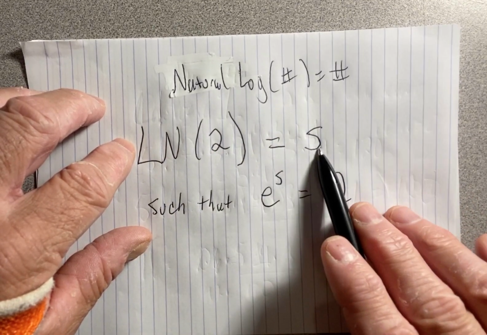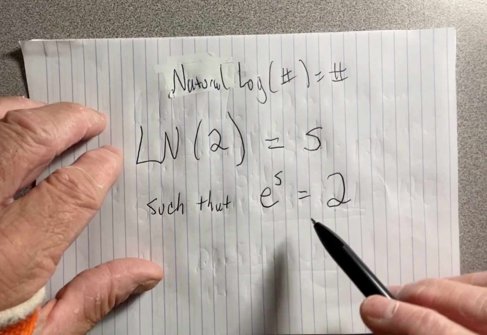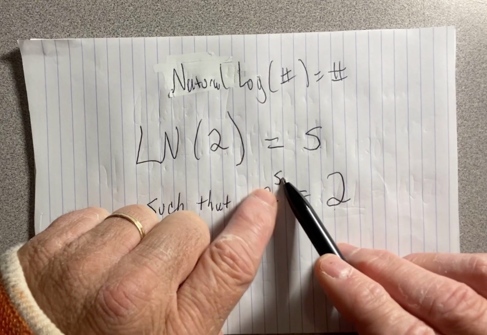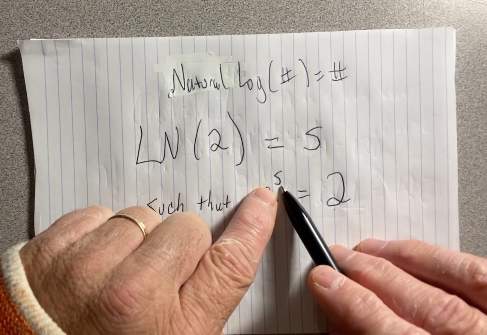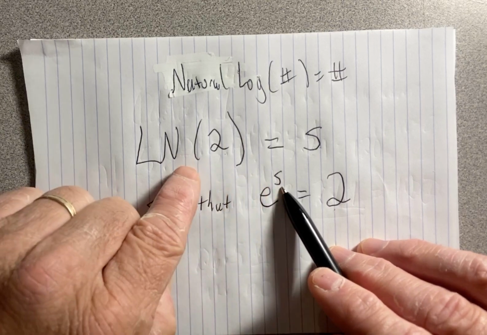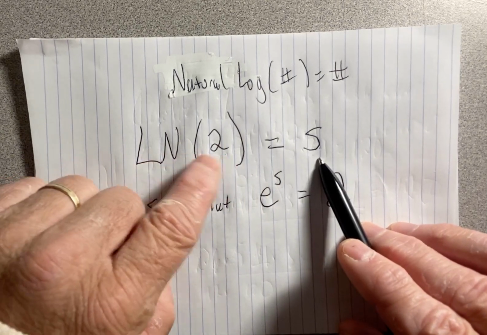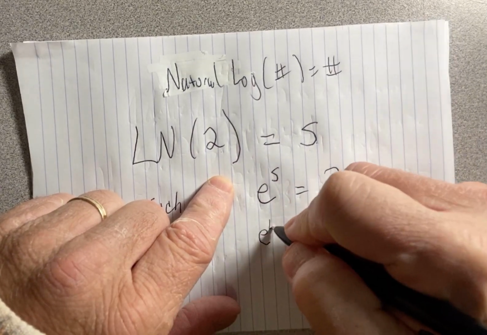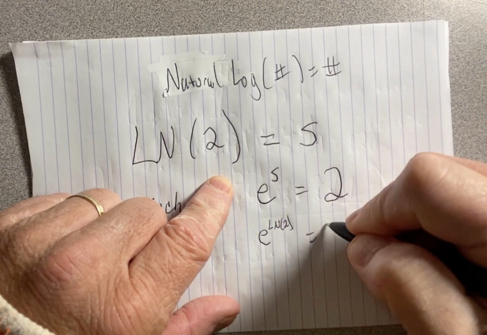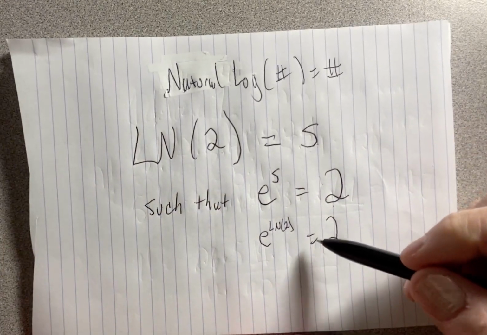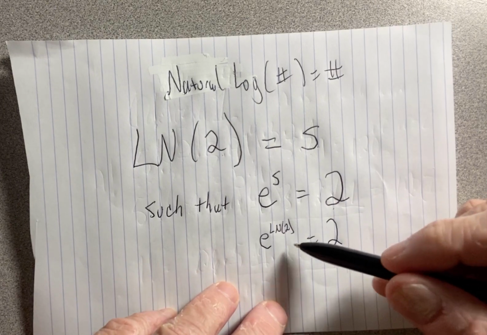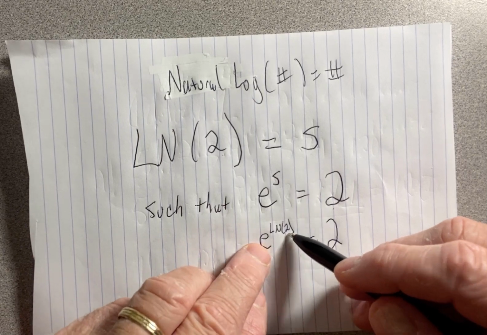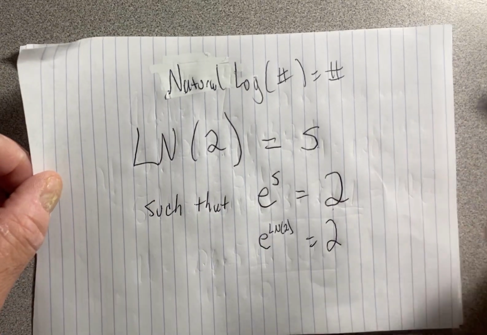But for right now, just think of this as a symbol for a special number, a strange number. We'll call it S for strange. The definition is that if you take Euler's number and raise it to this strange number, you get 2. That's the definition of S, which I'm using to represent the natural log of 2. So E, which is Euler's number, raised to the natural log of 2 equals 2. So it's a very strange definition. But just think of it as a special number, and all we need is its approximation.